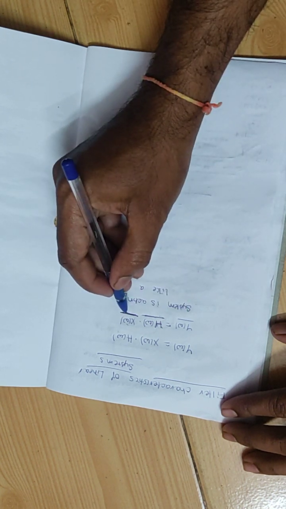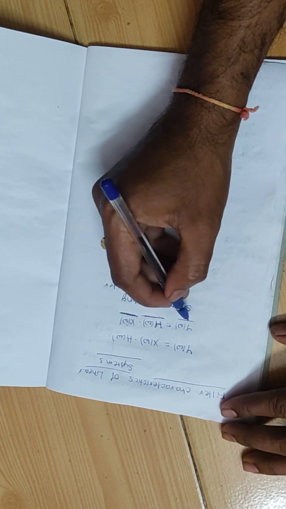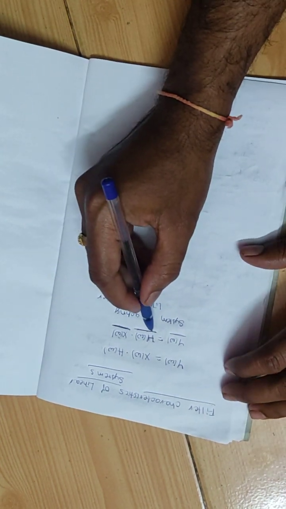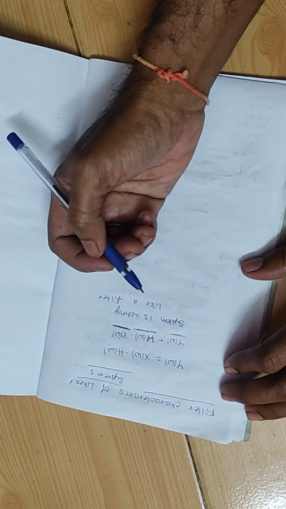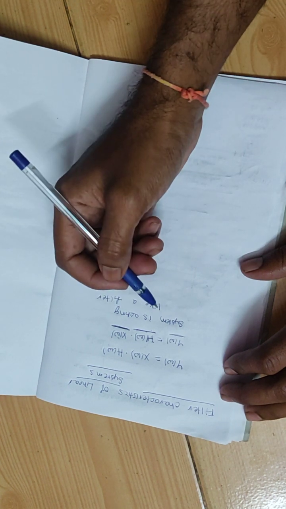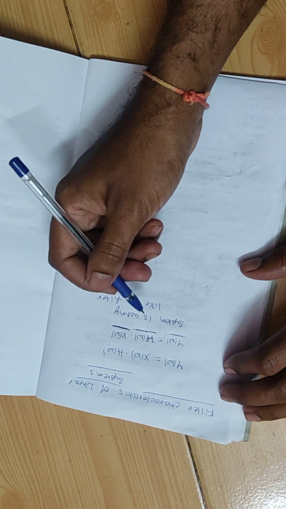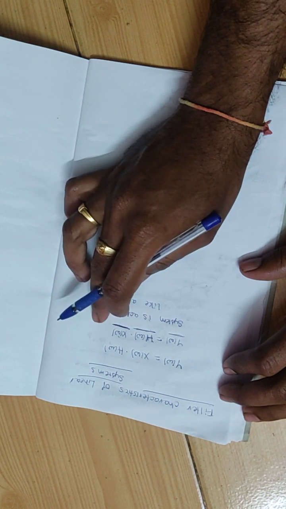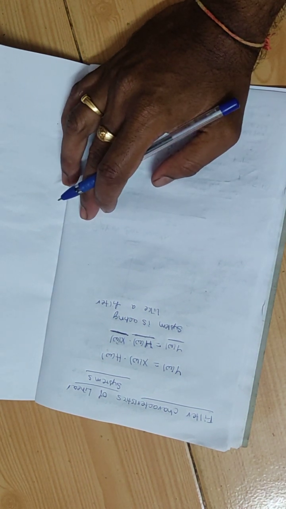Even though you have the input, if H of omega is equal to 0 for some frequencies, they will not be available at the output. That purely depends upon the H of omega. Some frequency components may be boosted in strength and some frequency components may be attenuated, weakened. That entirely depends upon the H of omega. So, based on that, we will be having various kinds of filters.